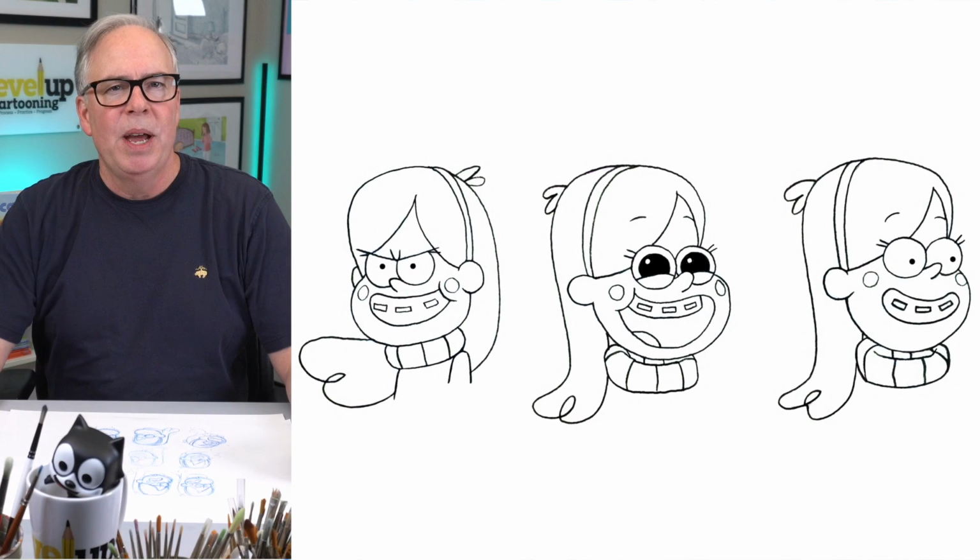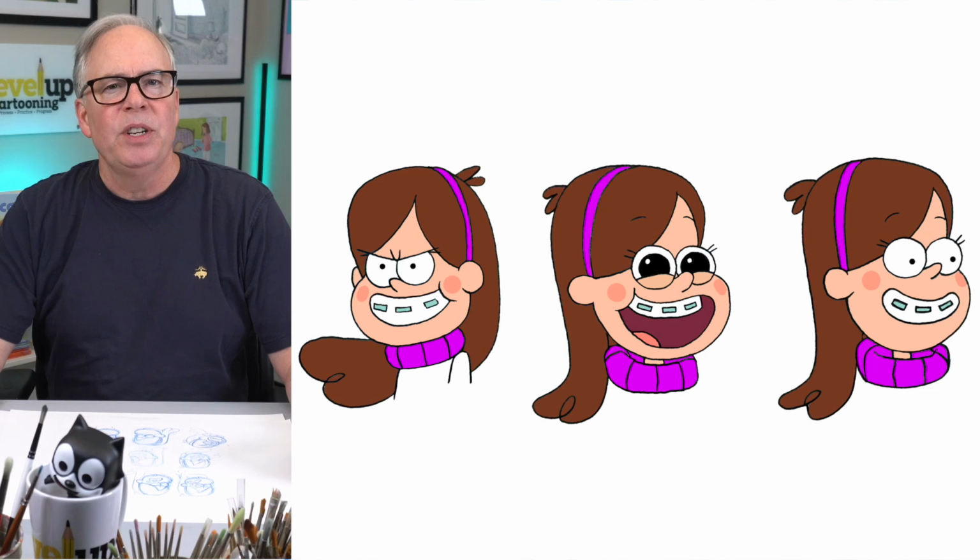So there's our happy Mabel Pines. Now let's do the same thing with sad. In the case of sad, we'll slowly ramp up the intensity. First with Mabel appearing mildly sad, then Mabel becoming increasingly emotional due to her sadness, and finally, Mabel so sad that she is in fact sobbing. So let's make Mabel sad.